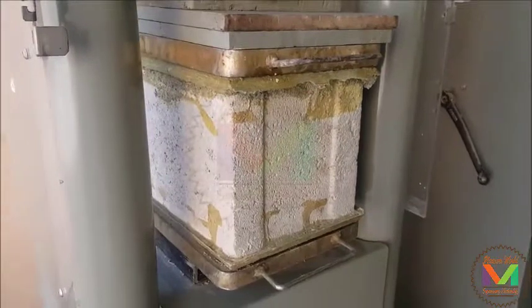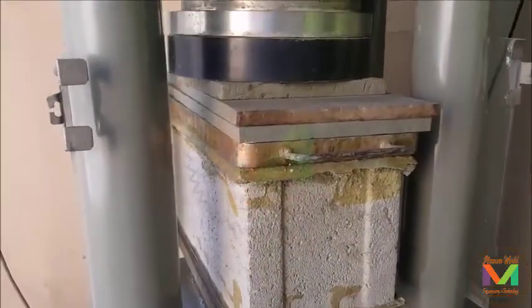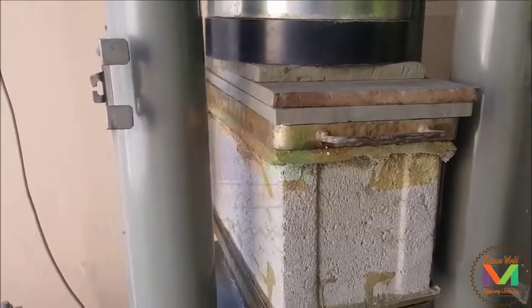As you can see, according to 7.4.3, the speed of the testing machine is going on, and we have applied glue already. So you'll see what's going on.